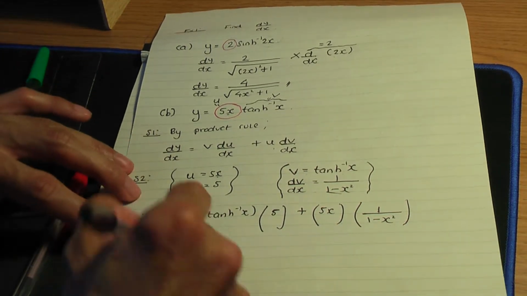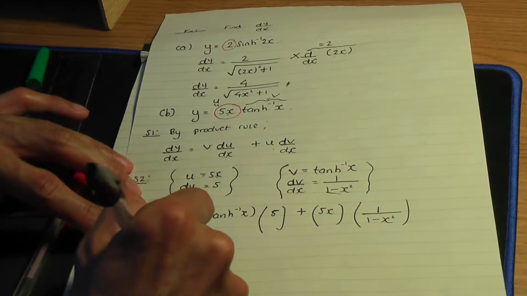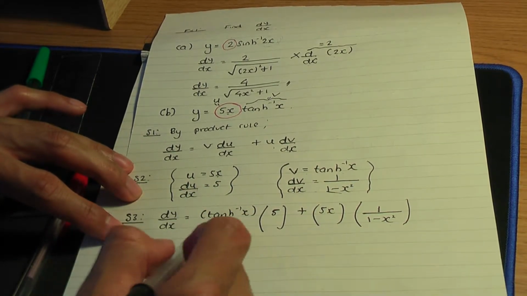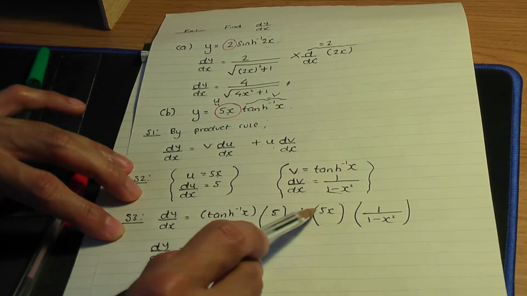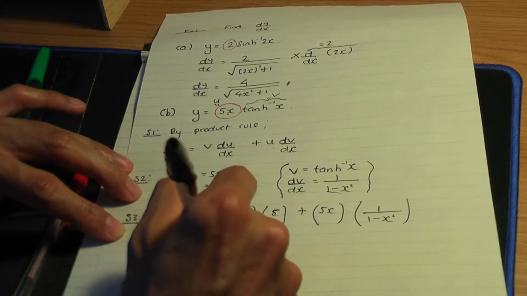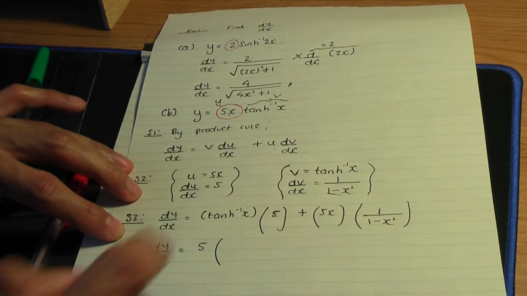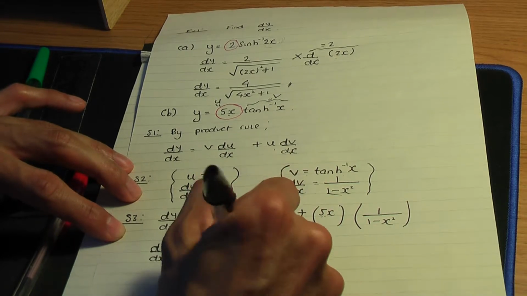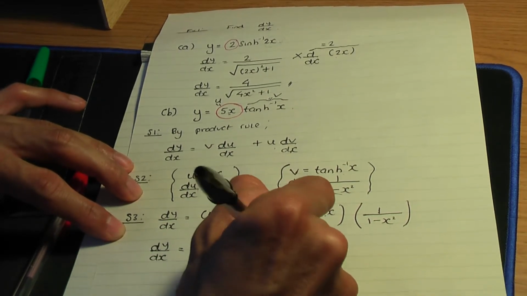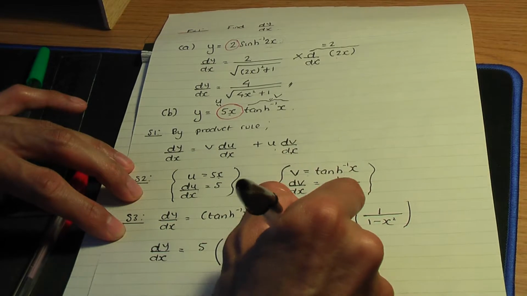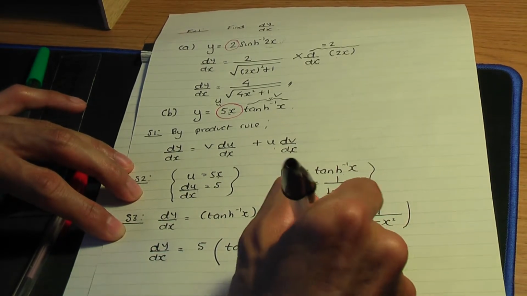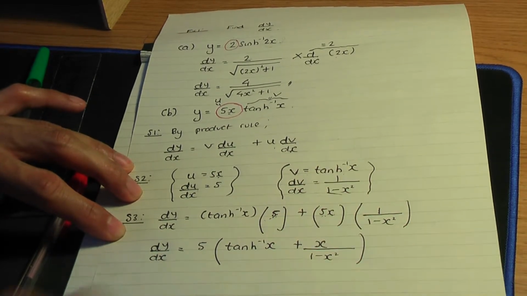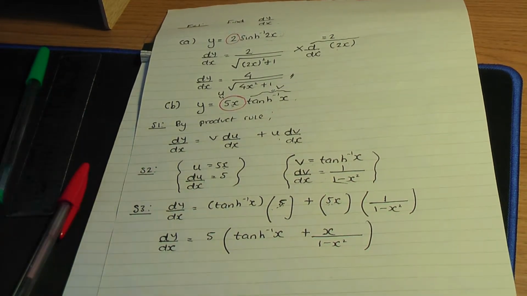Okay, so simplifying further, what you could do is take out a common factor of 5. 5 is common to both terms, so I'm left with the inverse hyperbolic tan of x plus x over 1 minus x squared. Okay, so that completes this example.